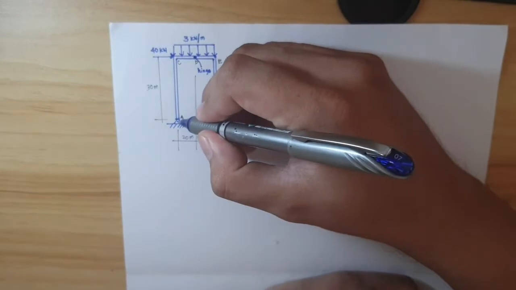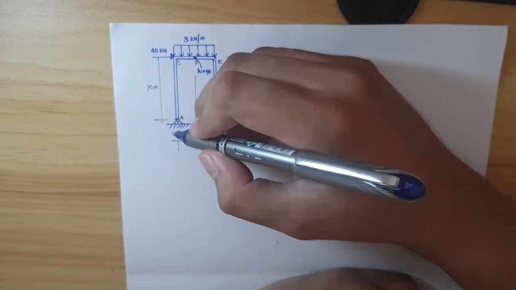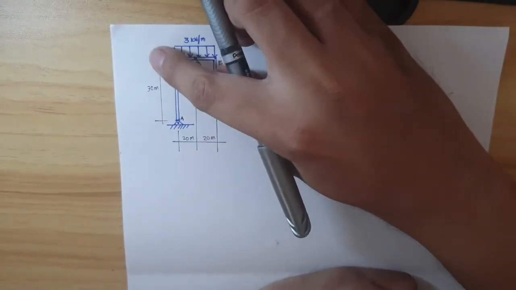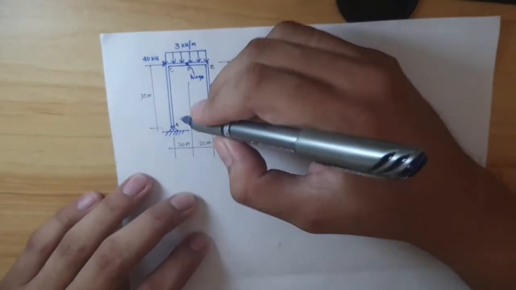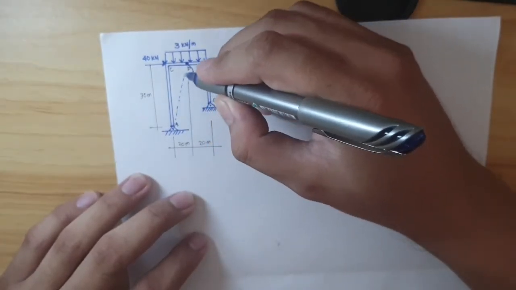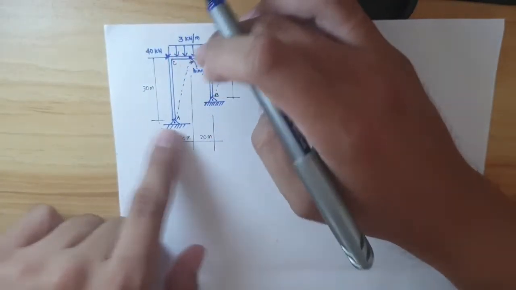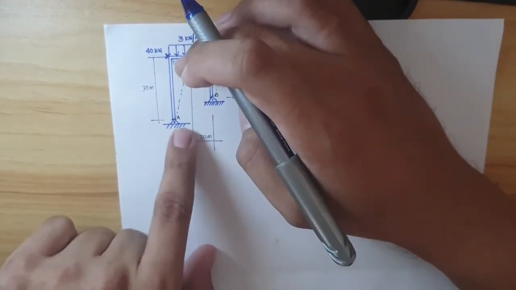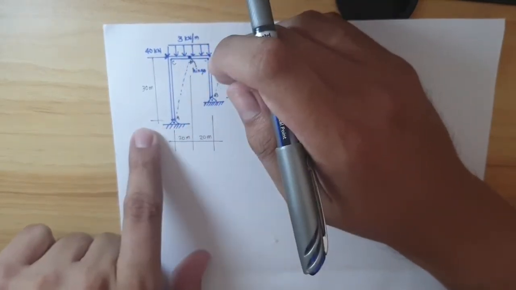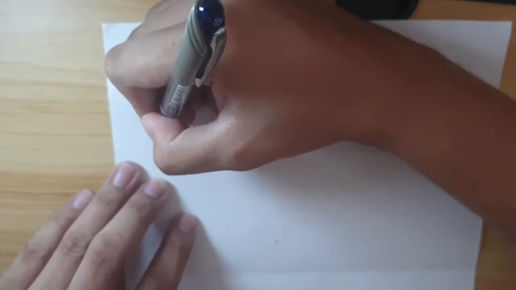So for A, since this is a support, it resists. The force tends to move this way, right? The effect of the 40 kN at A is to move away from A, pushing it, so your resistance should be towards the right also.